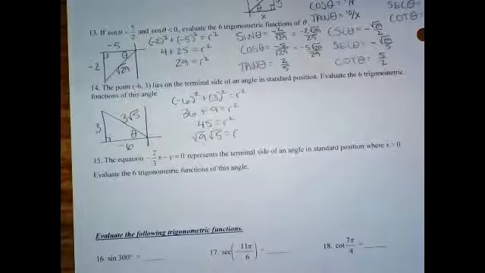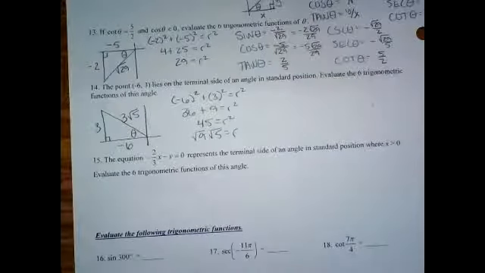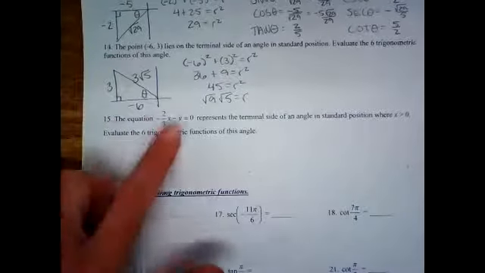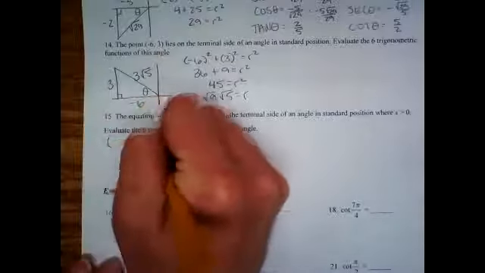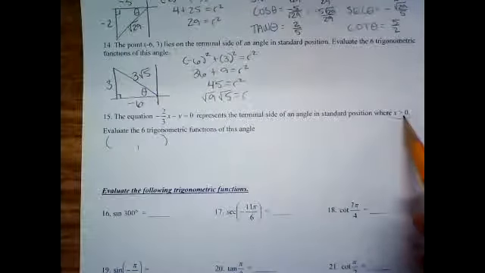And then you would list out the 6 trig functions and reduce the ones that need reducing. Again, I suggest you do that in preparation for your test and then check the answers. I have them posted. The only difference between 14 and 15 is you have to get the point yourself. Now you can plug in anything for x that your heart desires as long as it's what? Good, it has to be positive, bigger than 0.